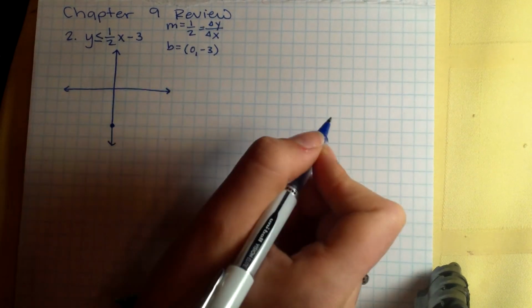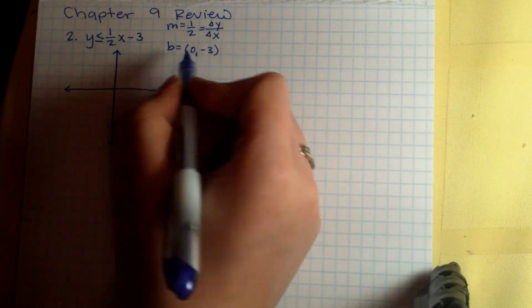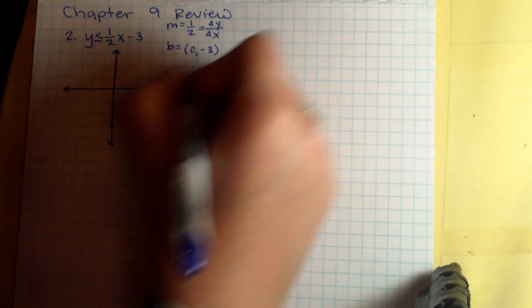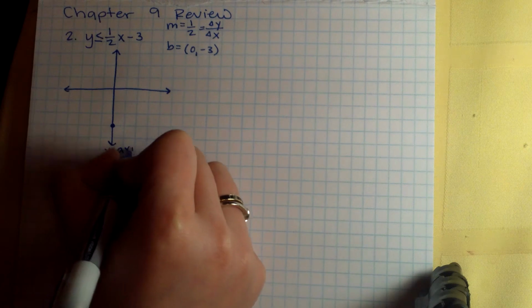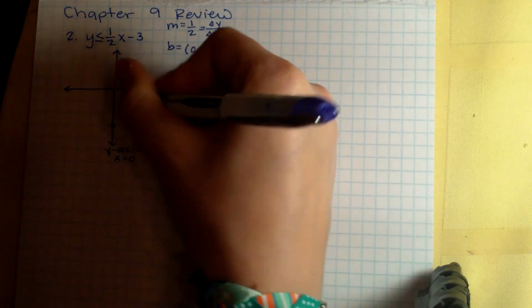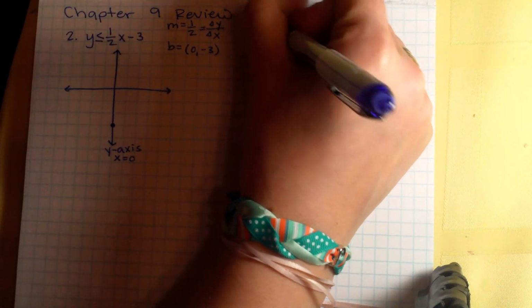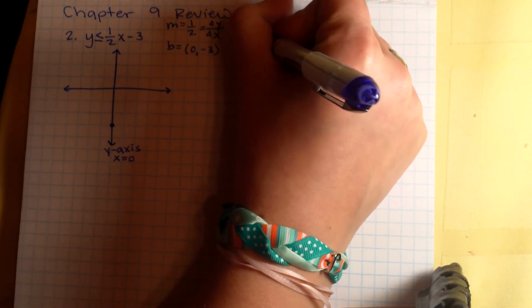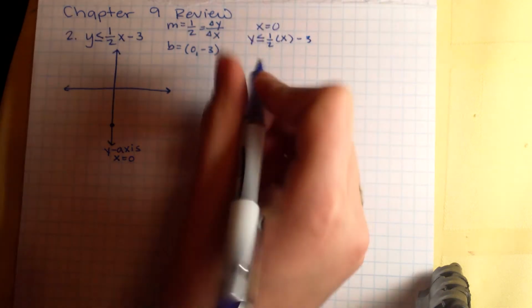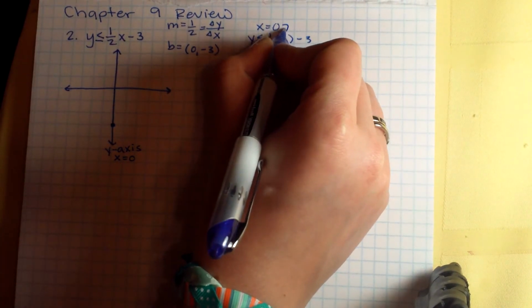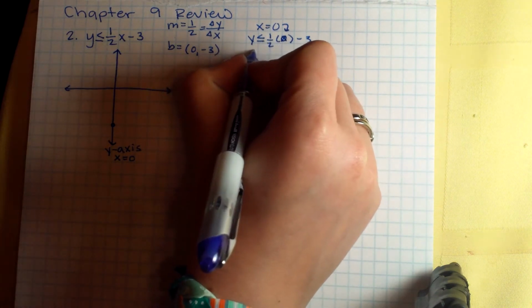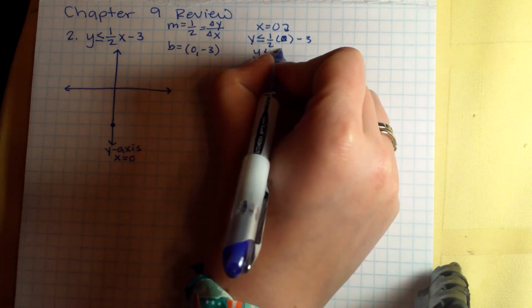Earlier I showed in the quiz practice that this b value comes from when you plug in x equals 0. So if you have this line, it's the y-axis, okay? We also know it as the line x equals 0. So if you plug that in, you substitute x equals 0 into the equation y is less than or equal to 1/2 x minus 3. This 1/2 x, the 0 is substituted in. Anything times 0 is 0, so then we get y is less than or equal to -3.